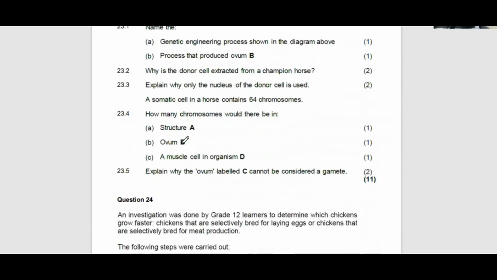Then they're saying a somatic cell. When you talk about a somatic cell, we are talking about a body cell, and in this case it is diploid. In a horse it contains 64 chromosomes. Many people take this for granted. Some of them don't know. Some of them always think that the number of chromosomes in an individual is 46. It's not, that's a human. A horse has 64. Drosophila melanogaster has 8.